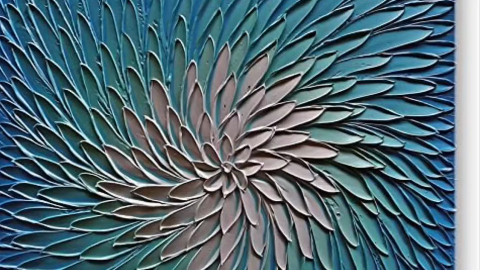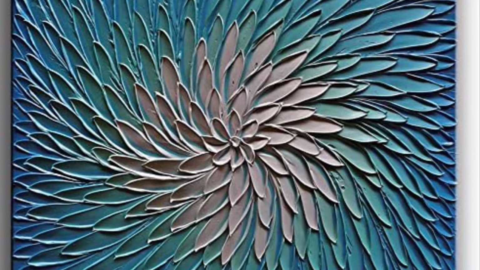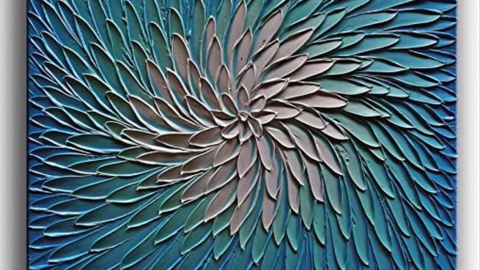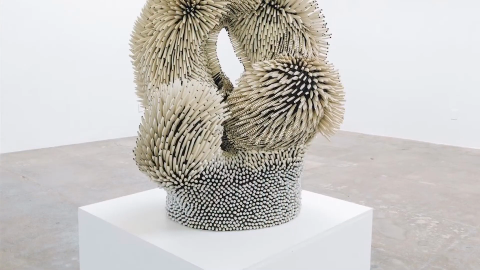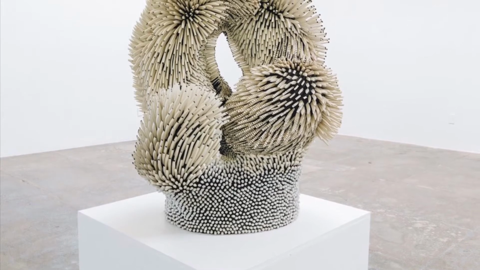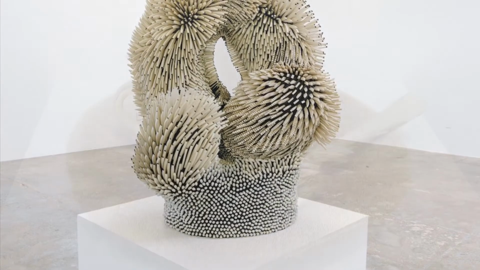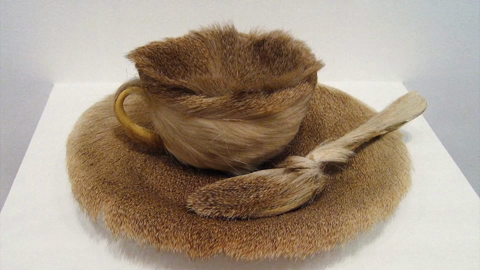Alright, second through fifth graders, we need to briefly talk about what implied texture is. Implied texture is where something looks like it has texture, but it doesn't actually feel like it has texture. So here are a couple examples of artwork that have real texture. If you were to touch these artworks, they would feel pokey or bumpy or soft. Here's an artwork, it's a sculpture and it actually is hairy.